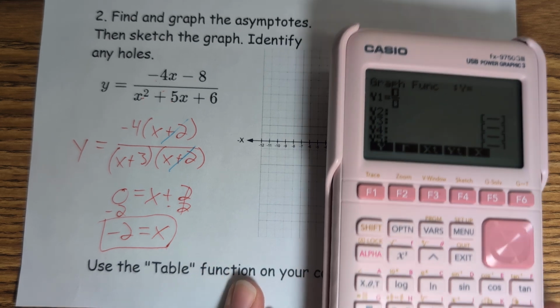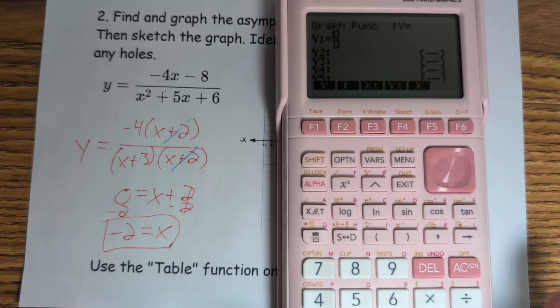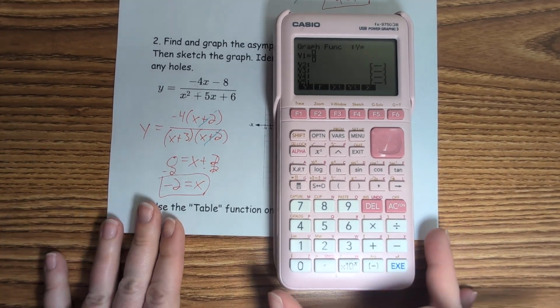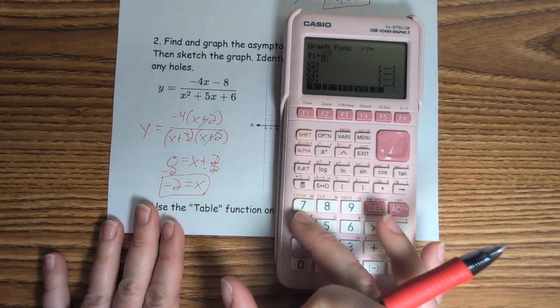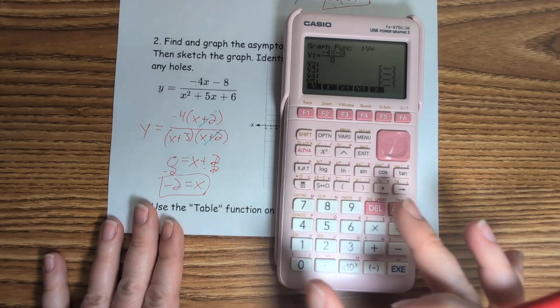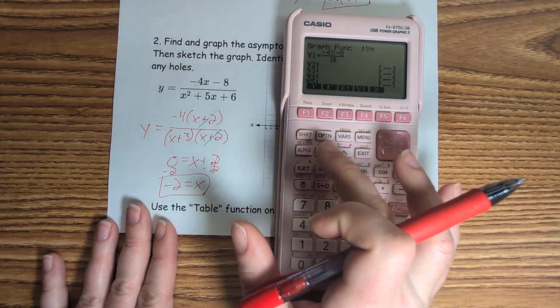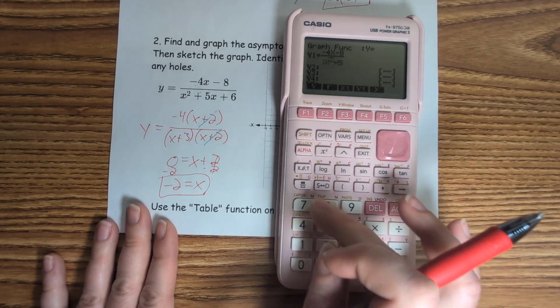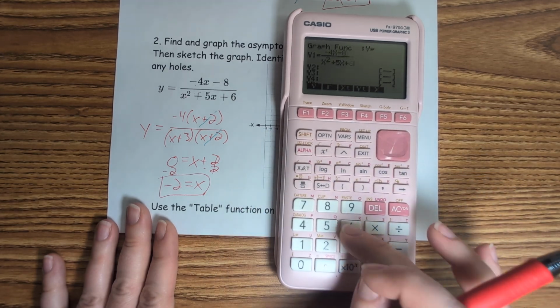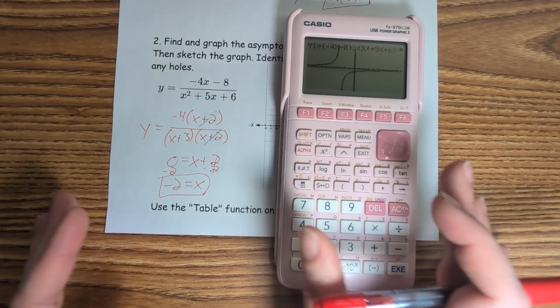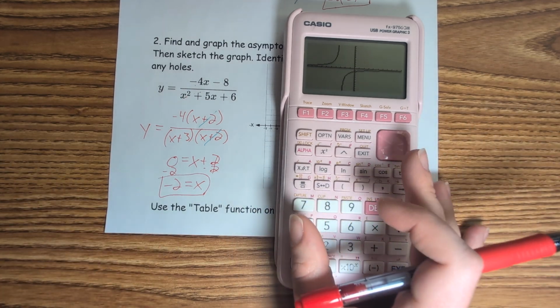So for this graph, I have -4x minus 8 on the top. I'll go down, and I'll put x squared plus 5x plus 6 on the bottom. Hit enter and draw. And let's get a look at this, okay?